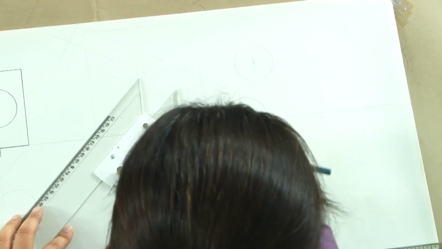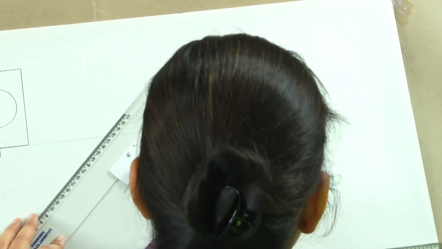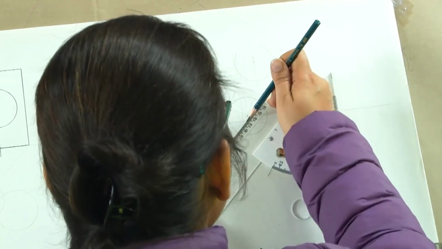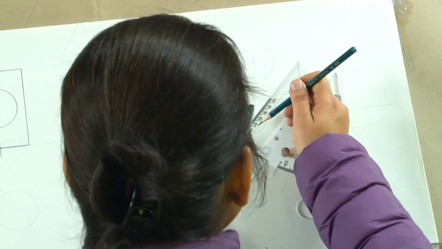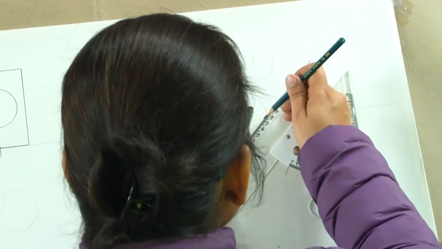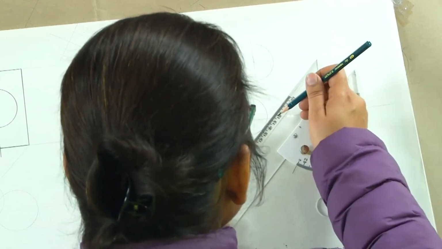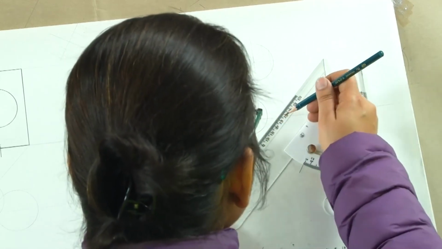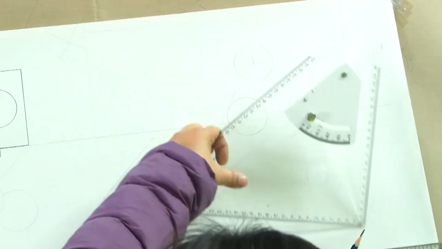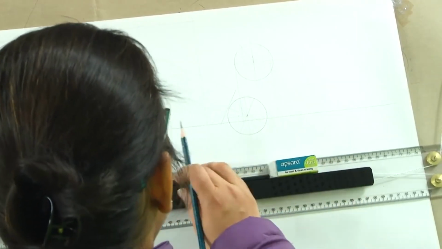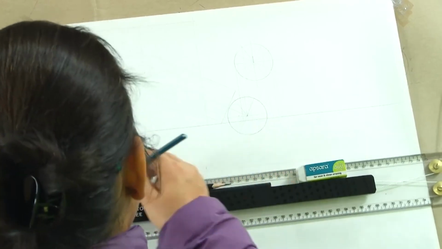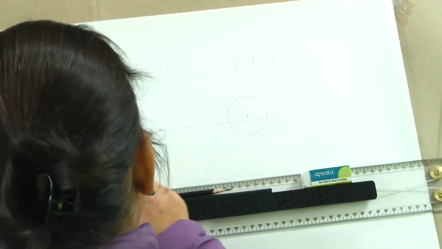So, we know that this point is where our, so I will just draw these lines here. So, that is how each of these points is going to come when we see it from the top, that is in original position.